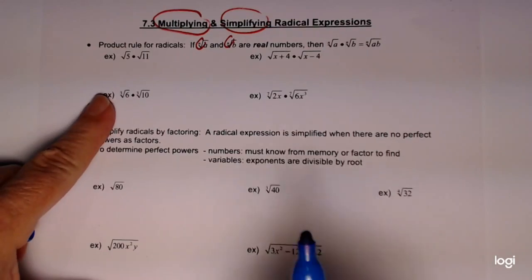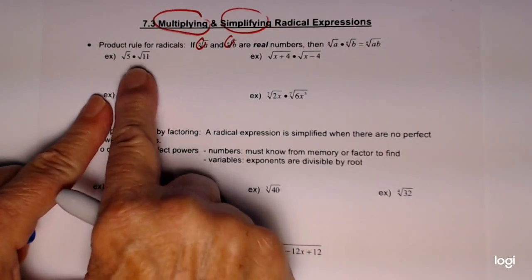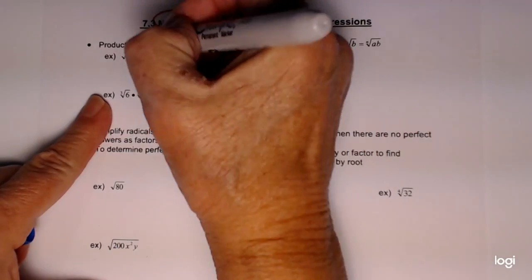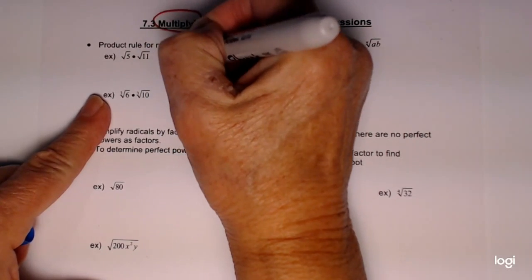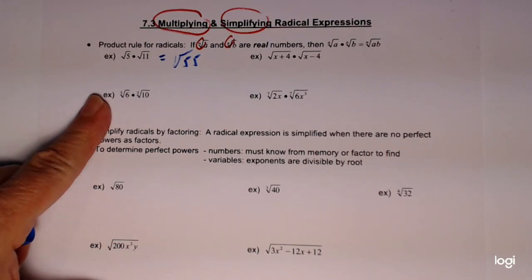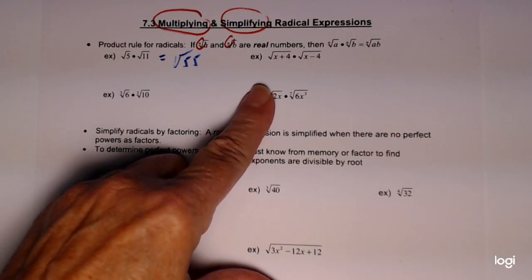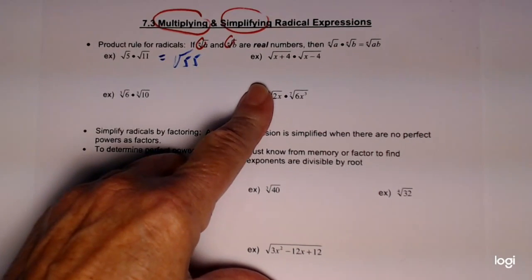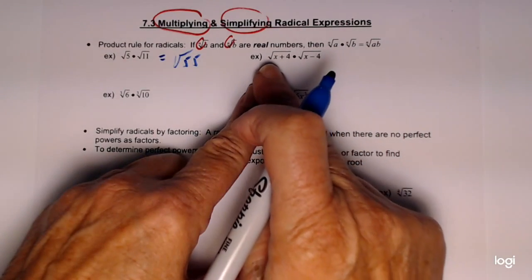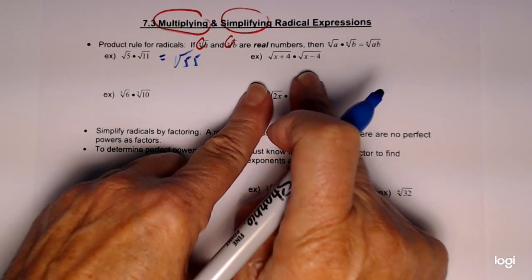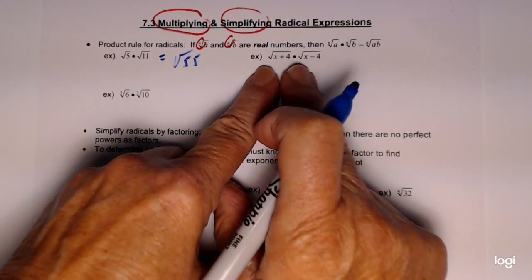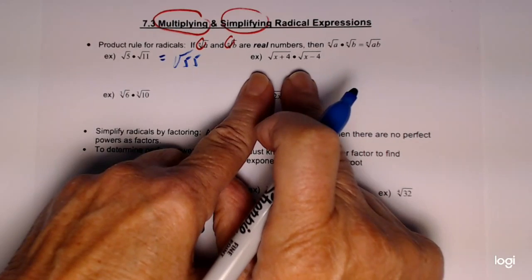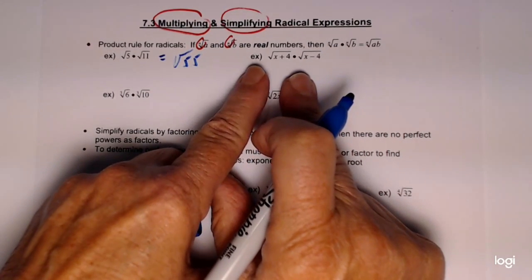So in this first example, both square roots, 5 times 11 is 55, so we have 55 sitting under the square root symbol. In the next example, again, we have square roots. There's no 2 written there, but we know when there's no specific number written on the little crook of the arm of the radical, it's square root.